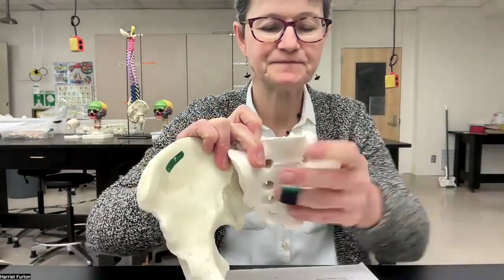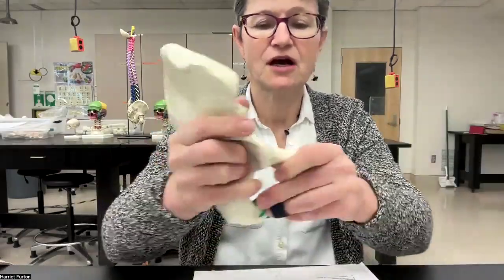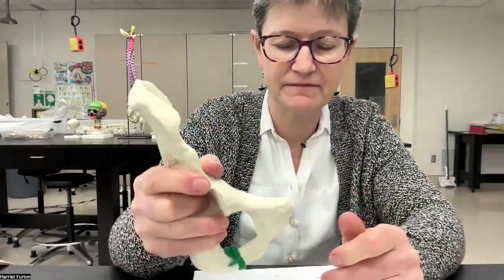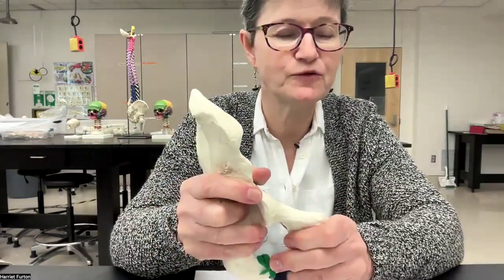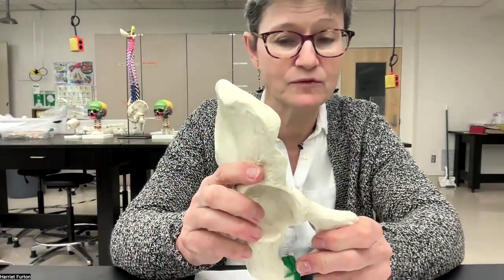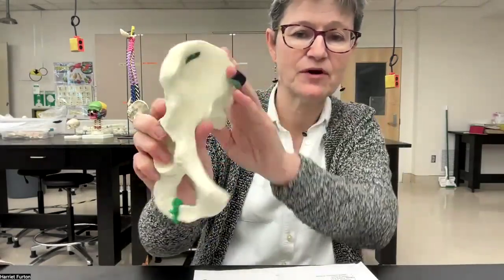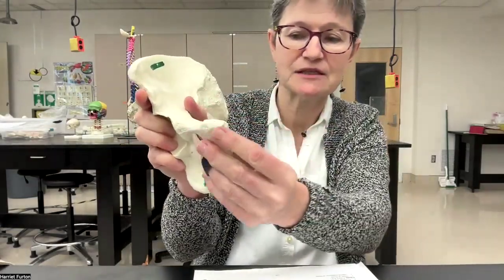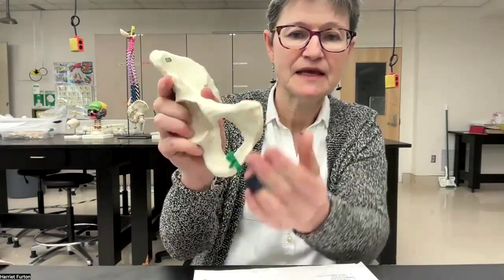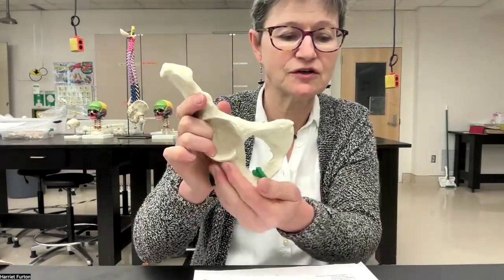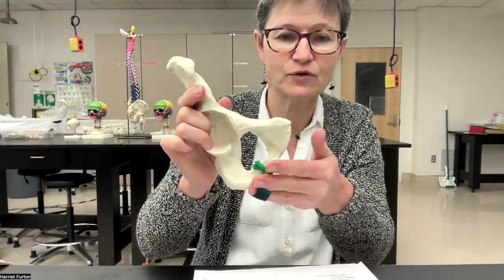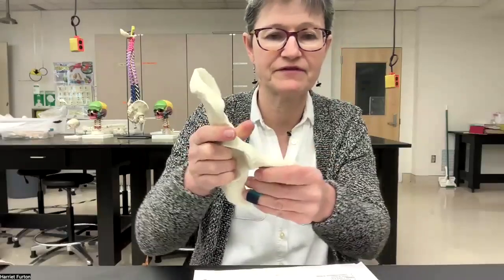Okay. So the coxal bone, this pelvic bone, is the fusion of three bones altogether. The first is the ilium, this part. The second one is the pubic bone. And the third is the ischium bone. Three of them all together.